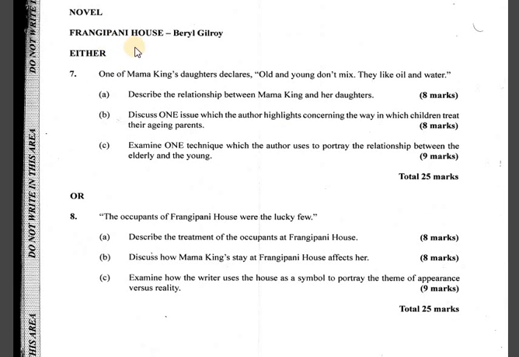Now, Frangipangi house, or in Jamaica, some people say Frangipangi house.